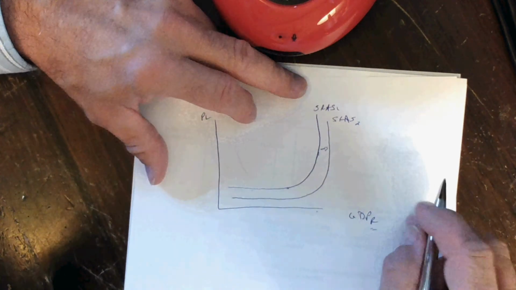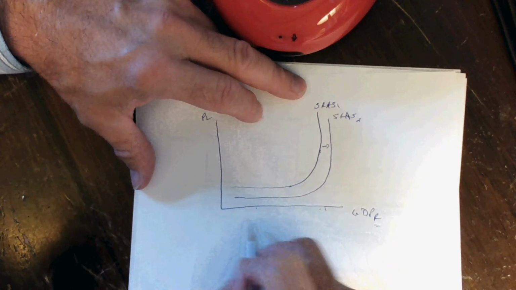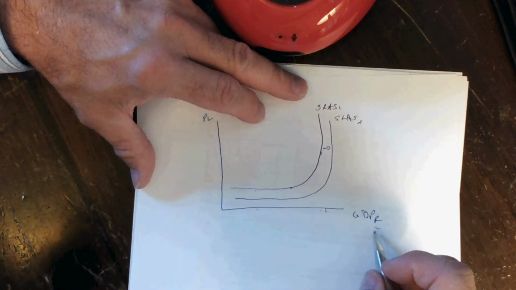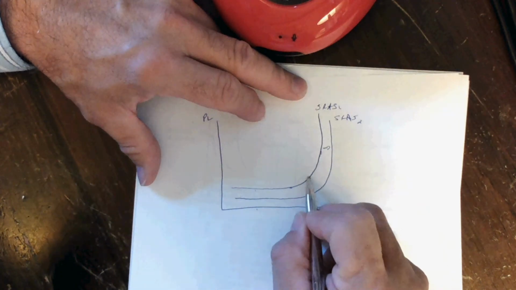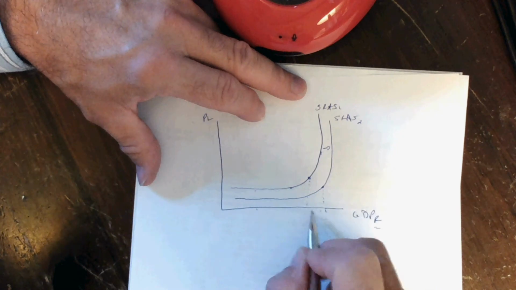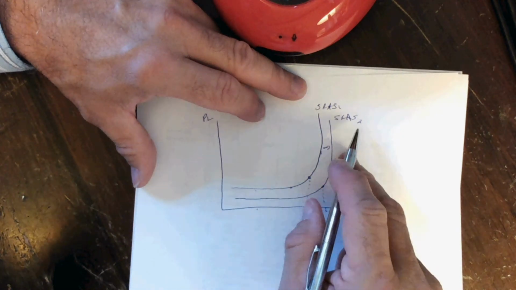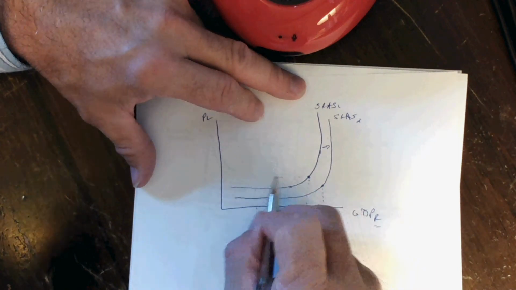Don't think up and down, it's left and right, because the numbers on the GDP axis are moving to the right, and since they're larger, this is an increase. So full employment would be here at one time, and full employment might result at another time. Increases in aggregate supply will result in more output and less inflation.